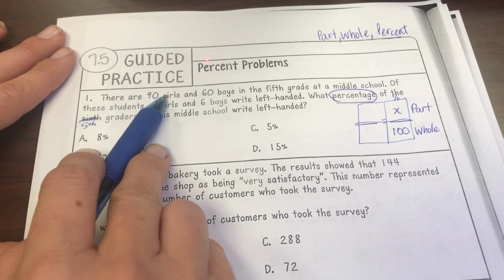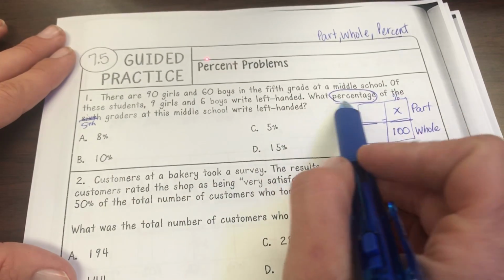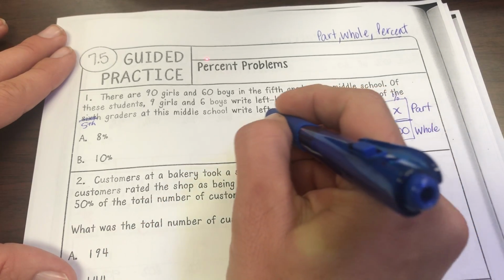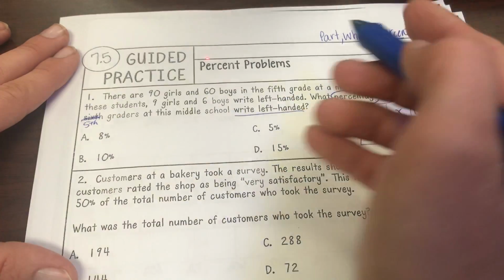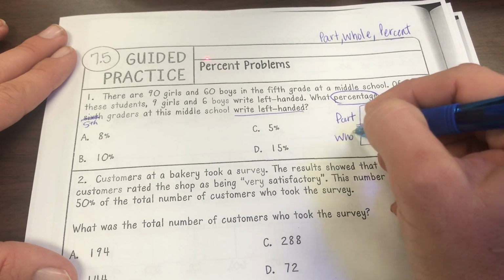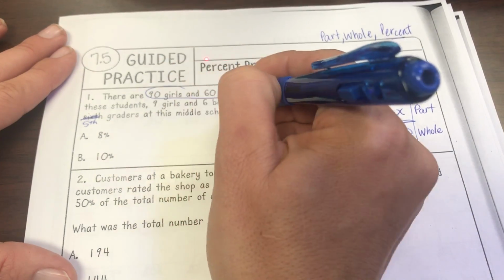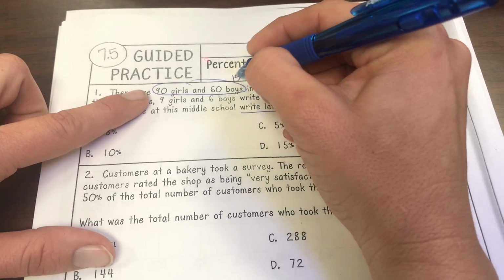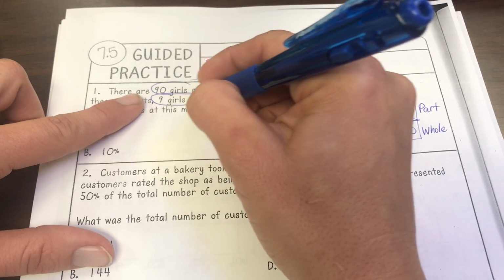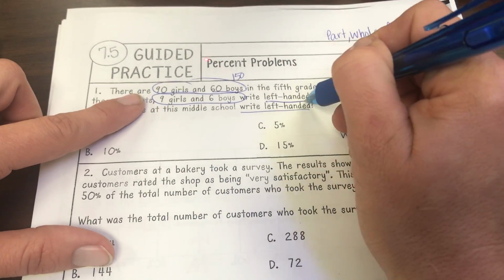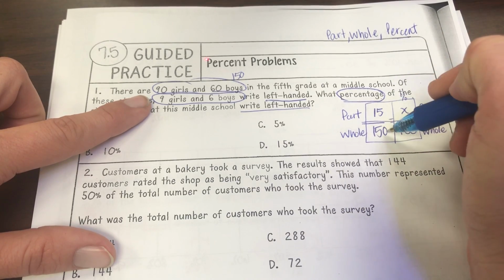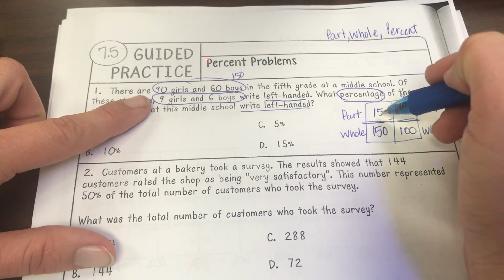So it says there are 90 girls and 60 boys. So in this question, what percentage of the 5th graders at the middle school write left-handed? It didn't mention boy or girl. So it looks like we have to find the part that are left-handed out of the whole. Well, we're going to combine the girls and boys, and that's going to be 150 5th graders. So that's our whole, or our total. And then 9 boys and 6 girls write left-handed. So if we combine those, that part is 15. So 15 out of 150 5th graders are left-handed.